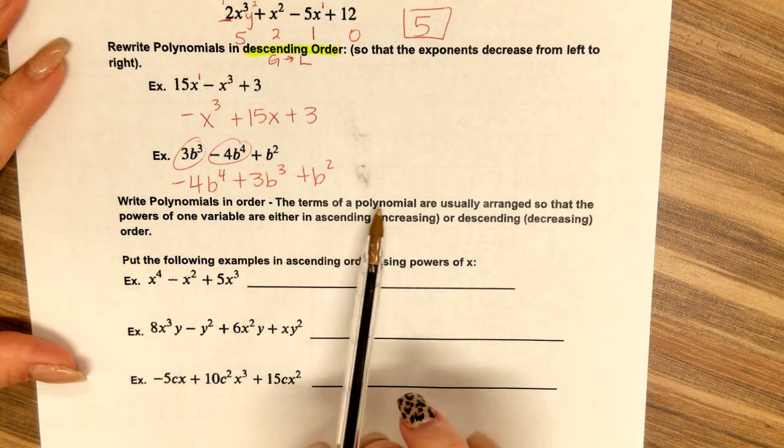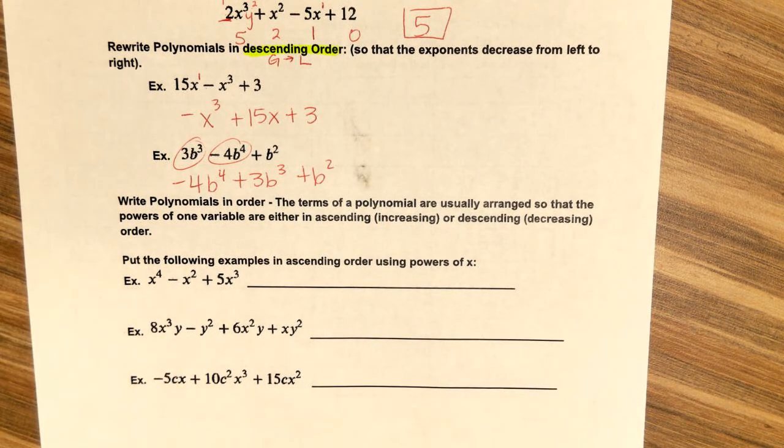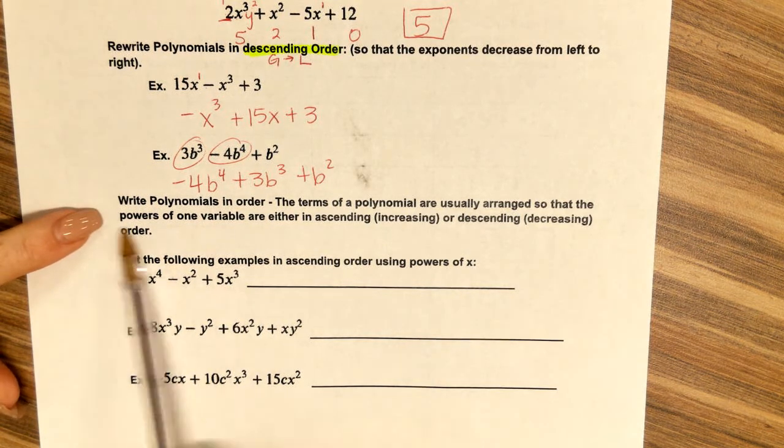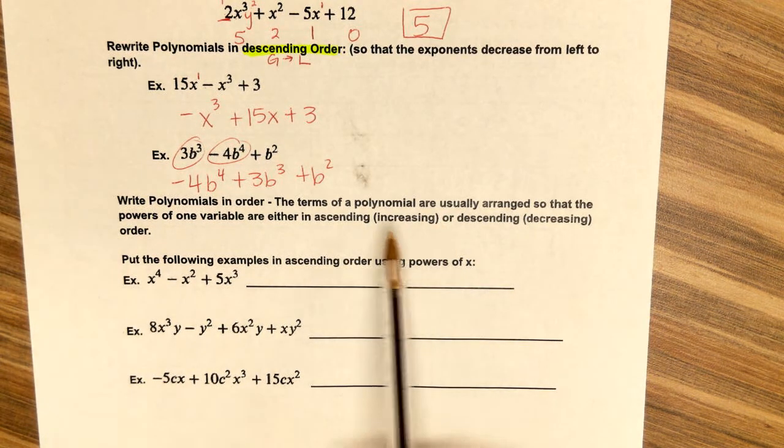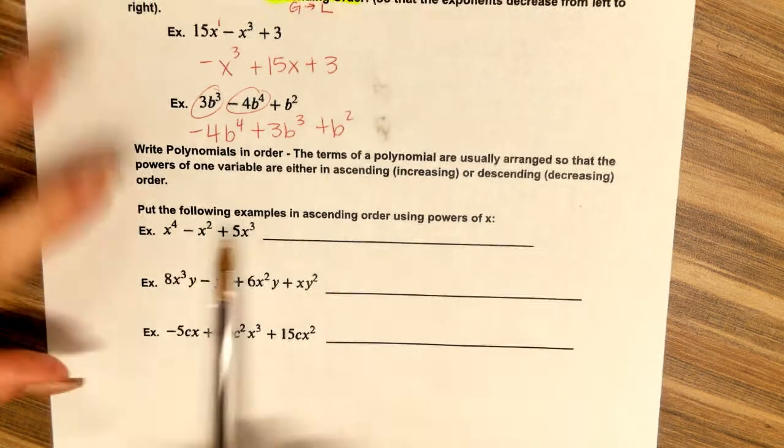The terms of a polynomial are always arranged, and y'all are going to notice this in algebra, and I need everybody paying attention. They're always arranged from either greatest to least or least to greatest. That's how it's correctly written. They're usually from greatest to least, okay? But this says they're either written in ascending or descending order.